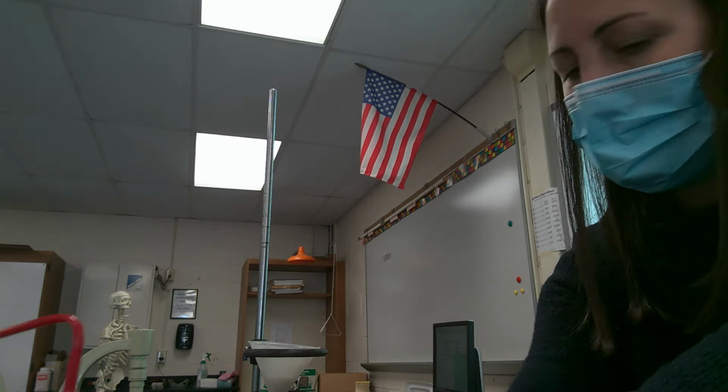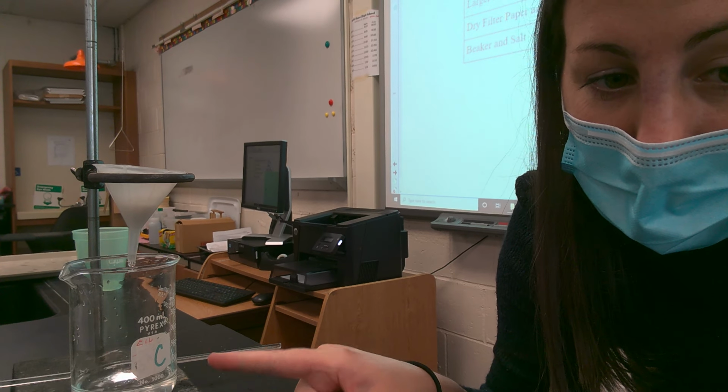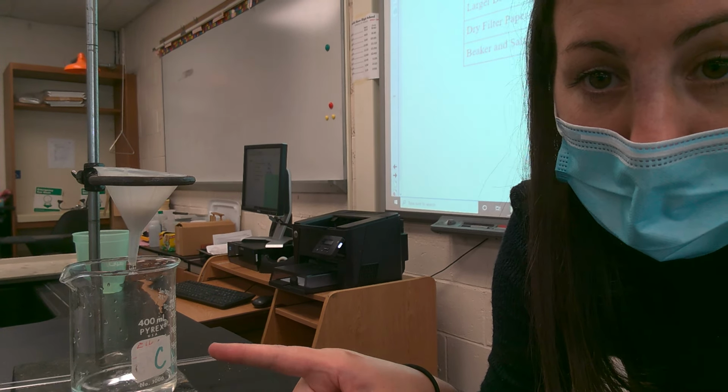So this lab really kind of took a double period. There was a lot of waiting. My salt water, which is being collected in this beaker right here, I want to get rid of the water. So if I put this on a hot plate, the water has a lower boiling point, so it's going to start to bubble, and it's going to turn into a gas and leave.